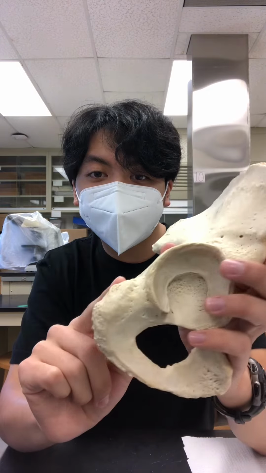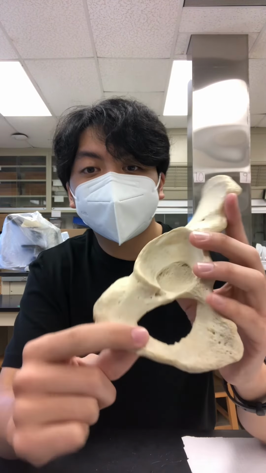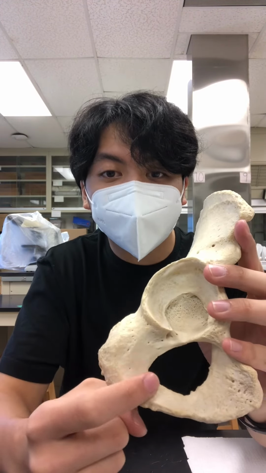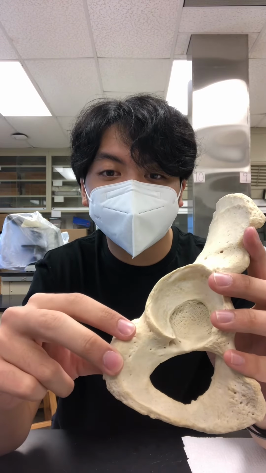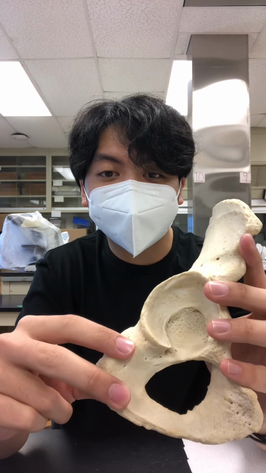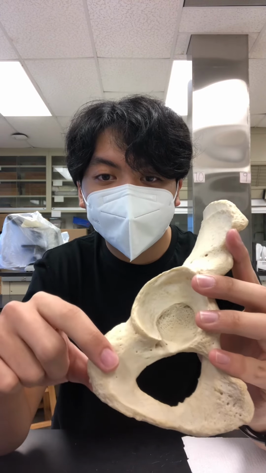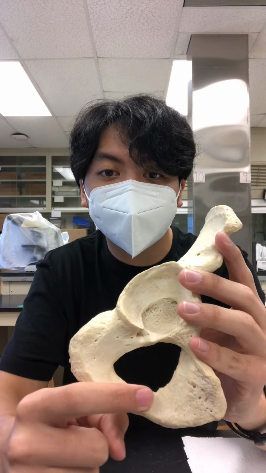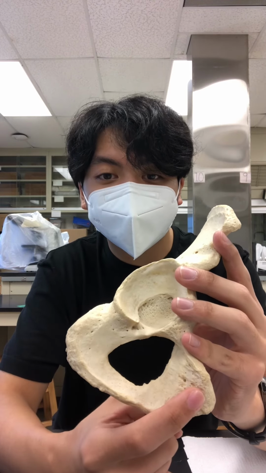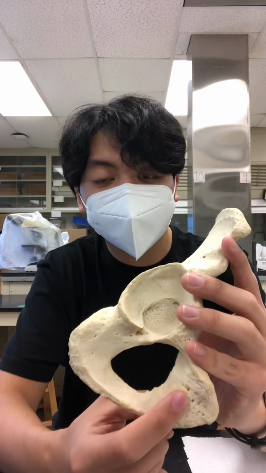And if we follow that down, we're met with this bridge-like structure that we call a ramus, okay? And because we're in ischium territory, this is going to be the ramus of the ischium. Following down from the ramus of the ischium, we leave ischium territory and get into the pubis. So this is going to also be a ramus.